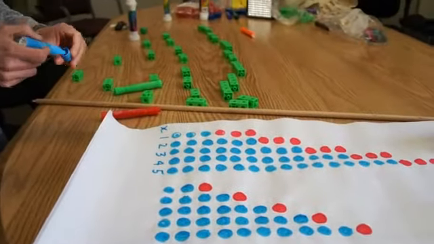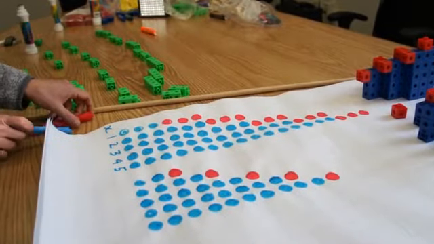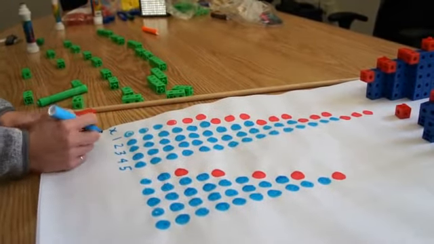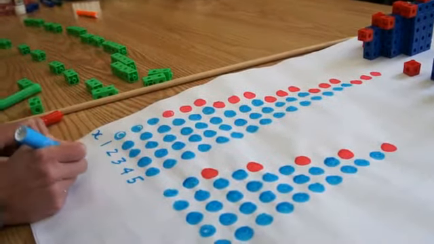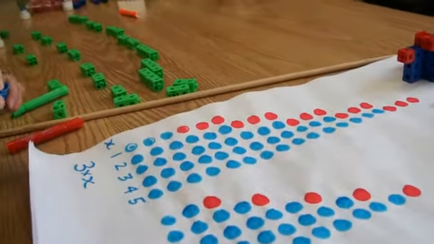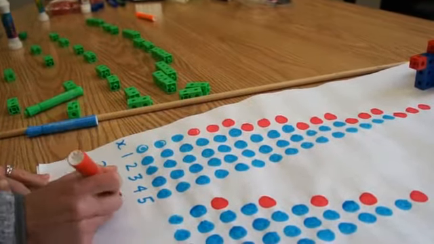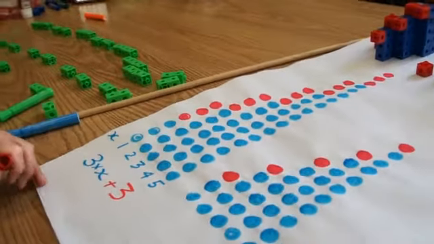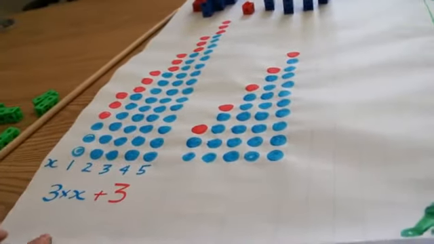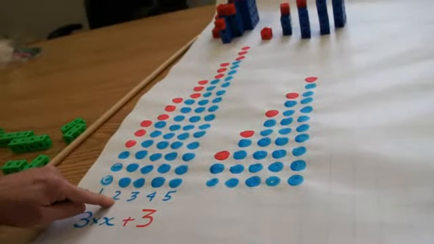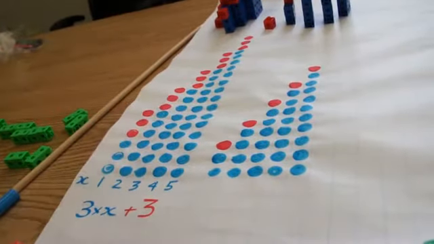And then for the total number of blocks in the pattern at each generation, I would probably say it's 3 times X plus the constant part, 3. And this is how mathematicians would represent this pattern. We have here X is 2, 3 times 2 is 6 blue parts plus 3 red parts.